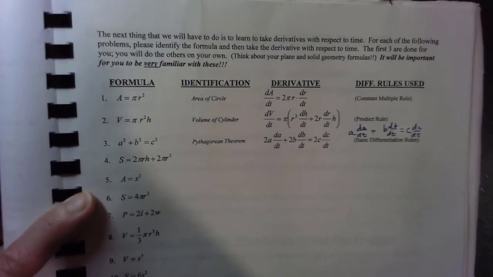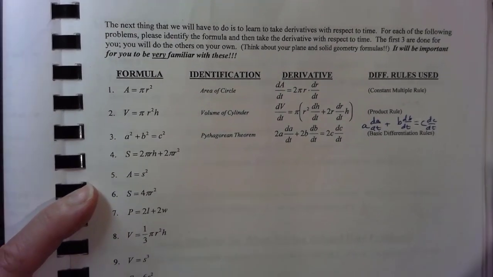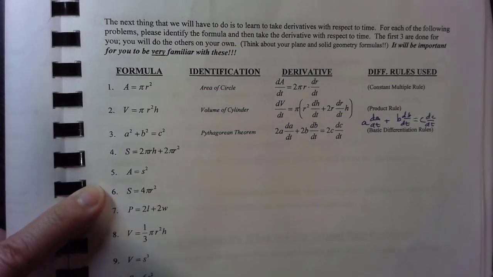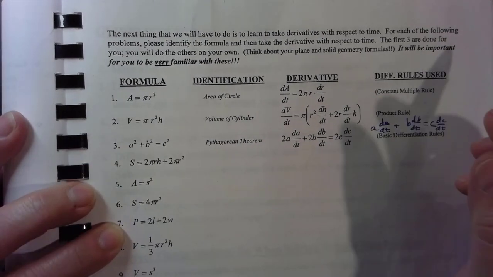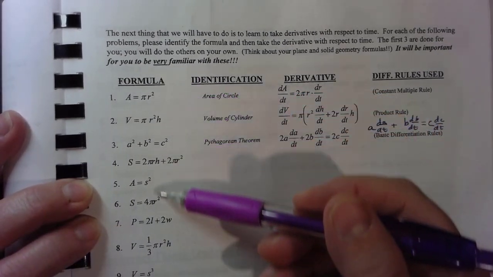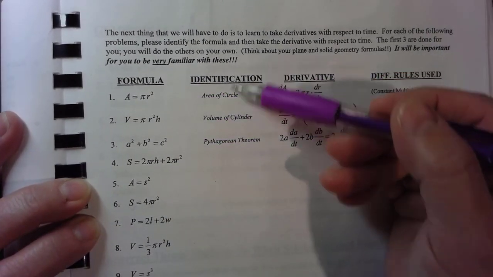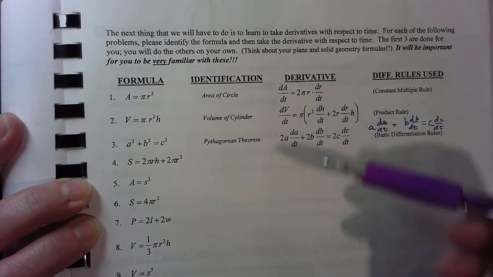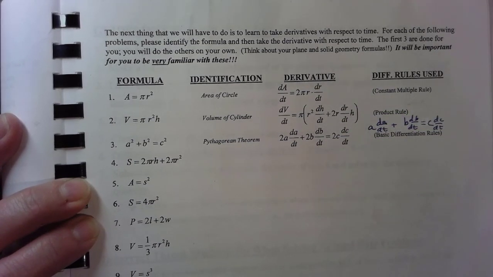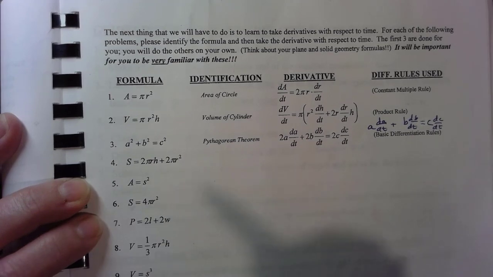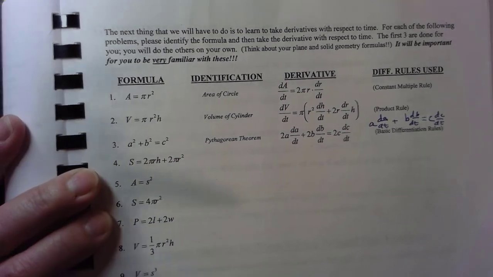We are going to complete this page. So I'm just going to go through a couple of these with you, but you need to recognize these formulas and be able to state what they are and to find their derivative. You don't need to memorize their derivative, you need to be able to find it. So let's look at this first one.